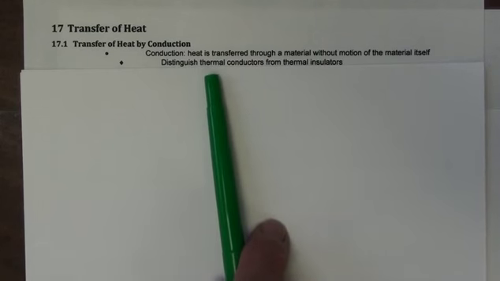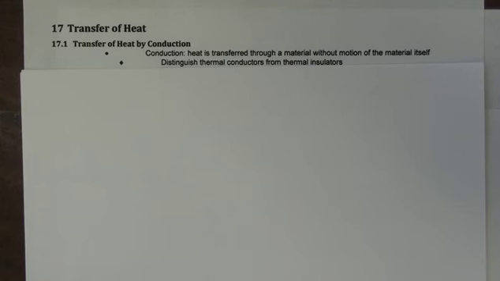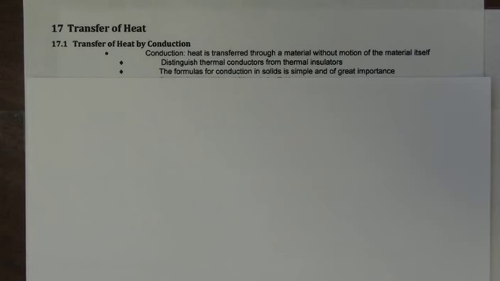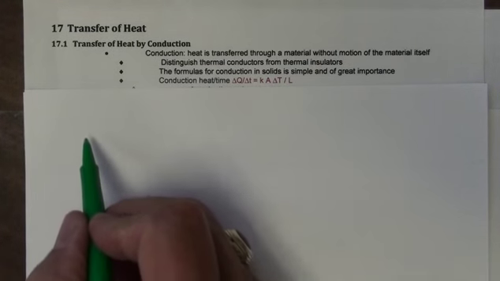We need here to distinguish between what we think of as thermal conductors from thermal insulators. You obviously know what a conductor is. It's something like a metal, something that conducts heat very, very well. And an insulator is something that does not conduct heat well. It will be something that will keep you insulated. The formula for conduction of heat in solids is really pretty simple, and it's of great importance. And here is that equation. As with most all of the equations we have, it is a linear equation in the pertinent concepts.